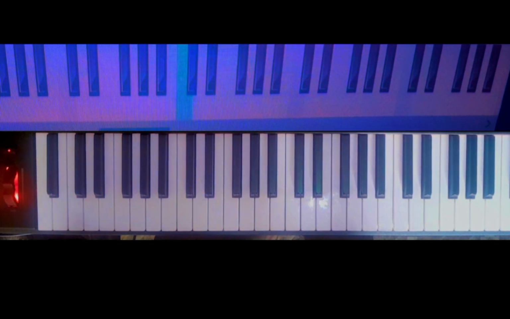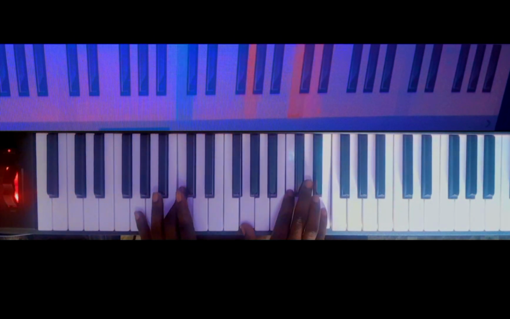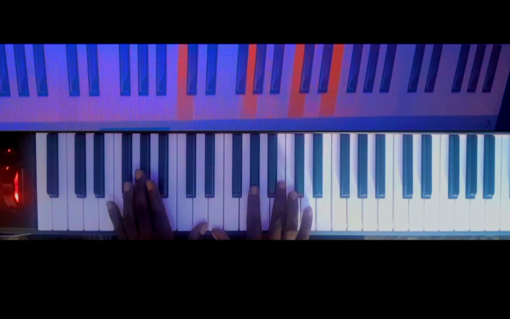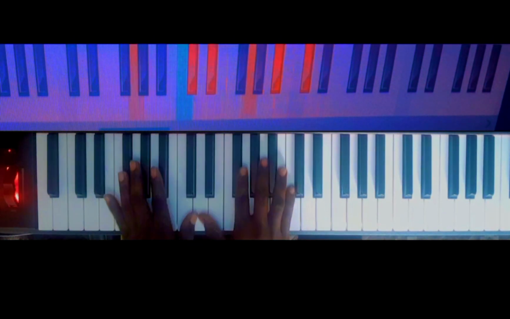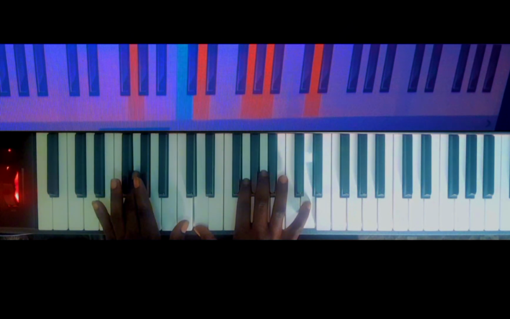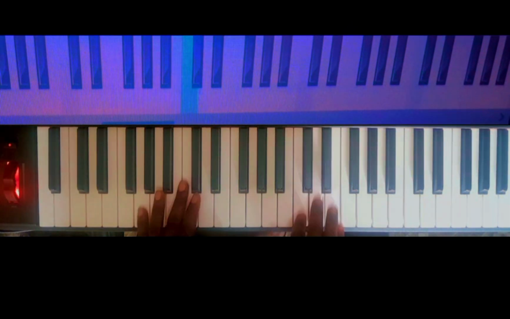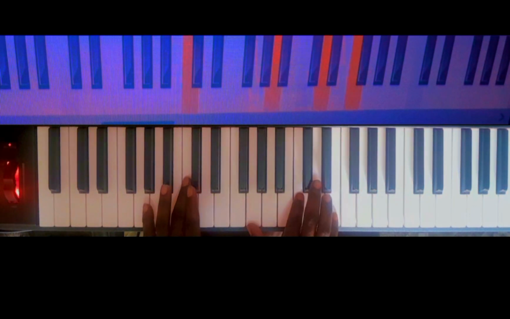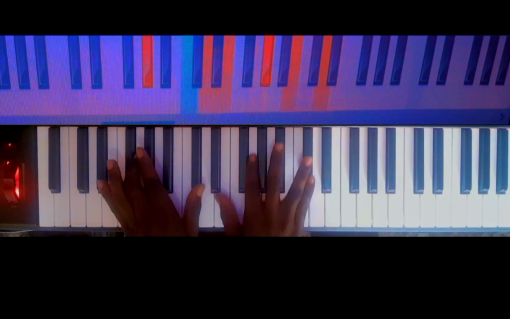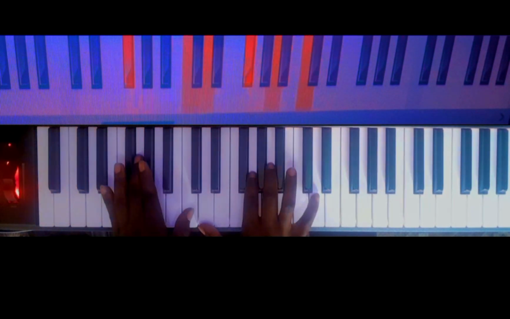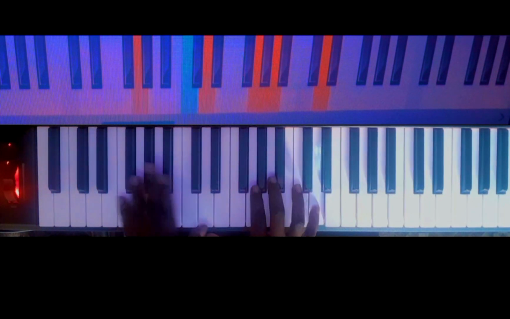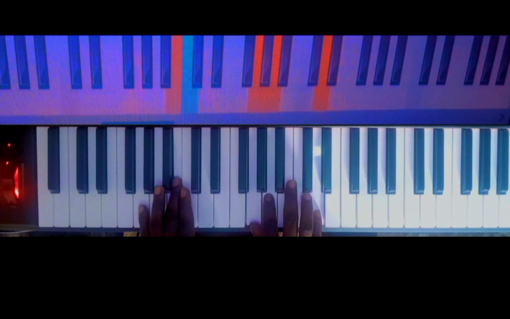So something like that. As long as you resolve to the 5 chord, it's going to work. "Oh, to Jesus." You see, passing chord to the 5. "Surrender."